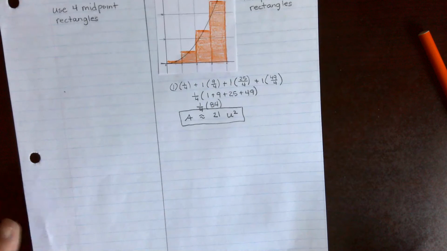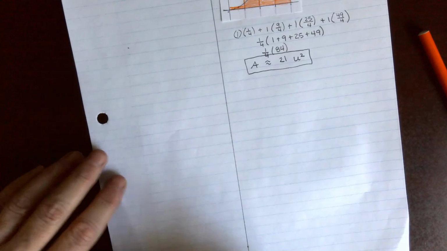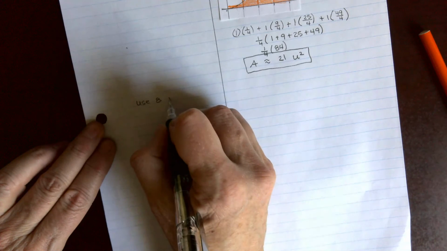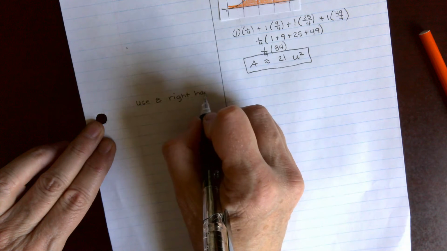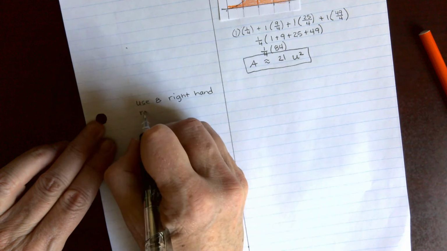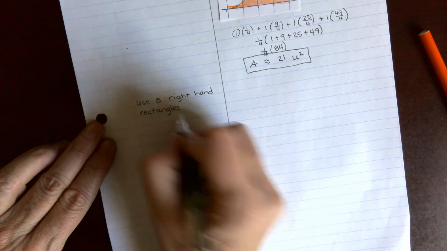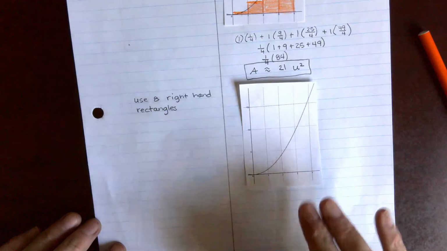Okay, last one of these guys. What if I said I want you to use 8 right-hand rectangles? Okay, so we're going to do the same thing that we've been doing, but this time we're going from 0 to 4, and this is going to be important.